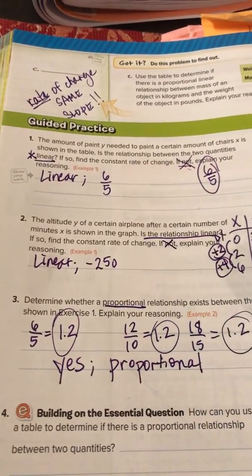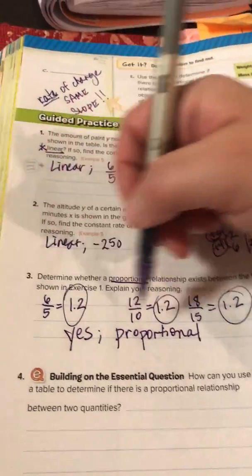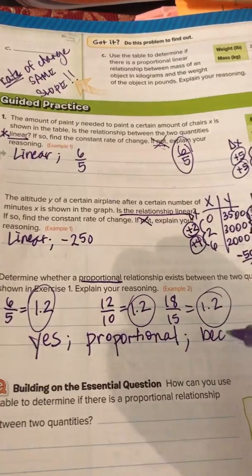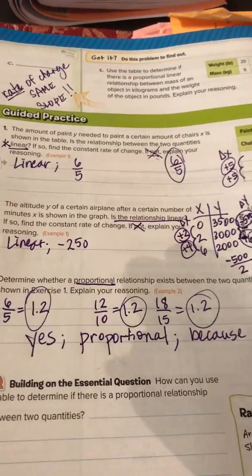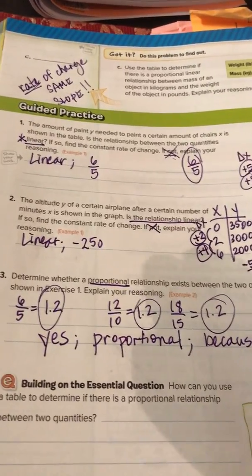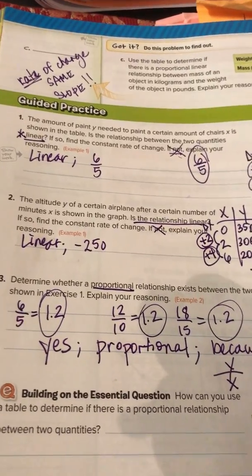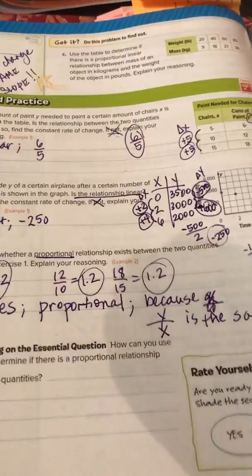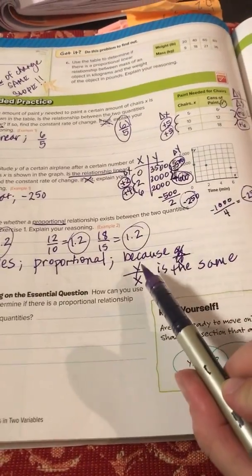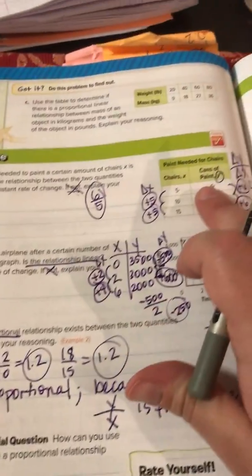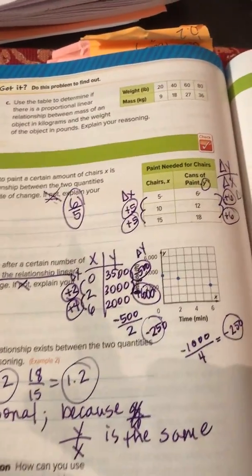And it says explain your reasoning. I would either show all of this, or I could also write because y divided by x is the same. And that's all I need to write, because y divided by x is the same, and I'm finished. This one is proportional, and I could just do it that way.